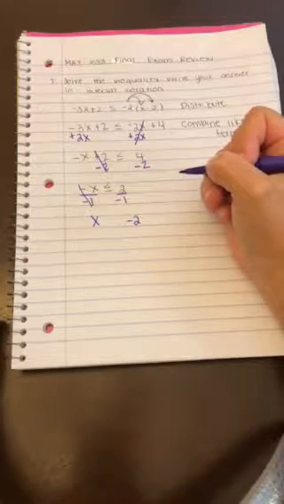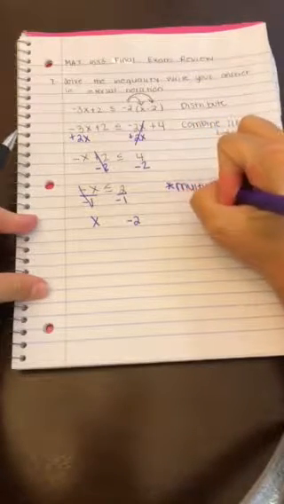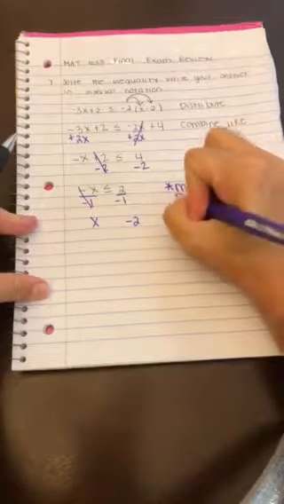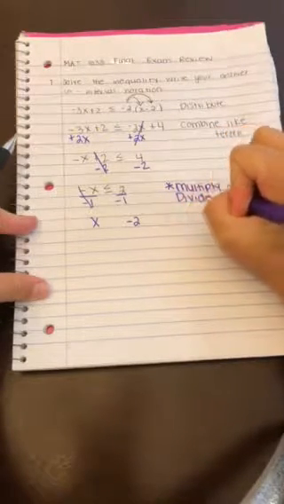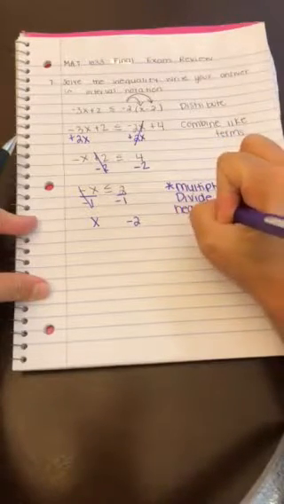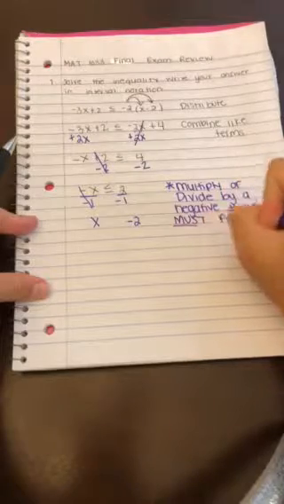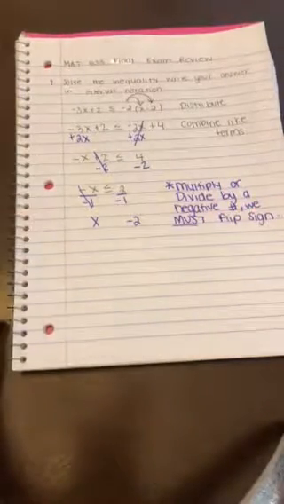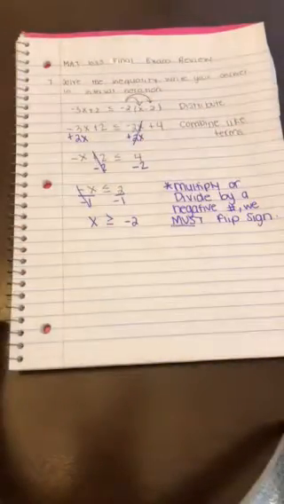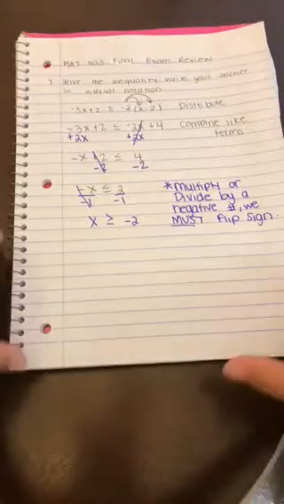So notice I skipped over the symbol because whenever we multiply or divide by a negative number, we have to flip the sign. So meaning from less than or equal to, we now have greater than or equal to. So we solve for x. X is greater than or equal to negative 2.